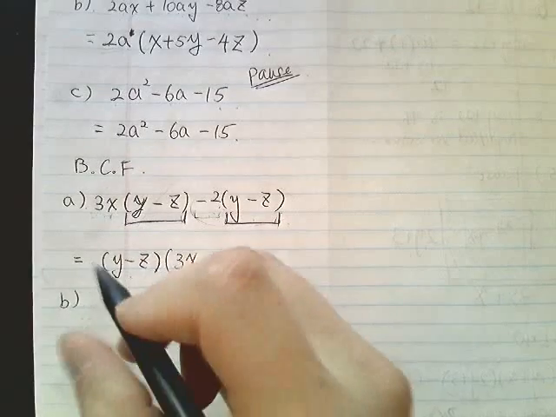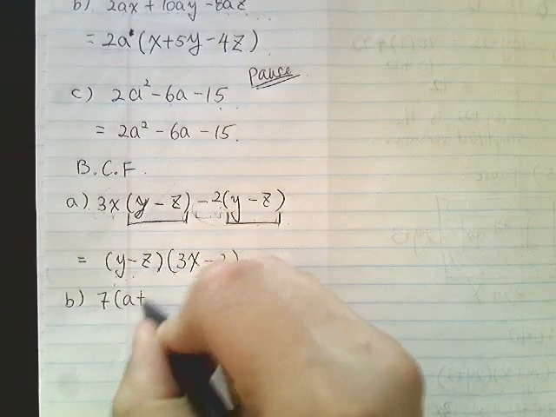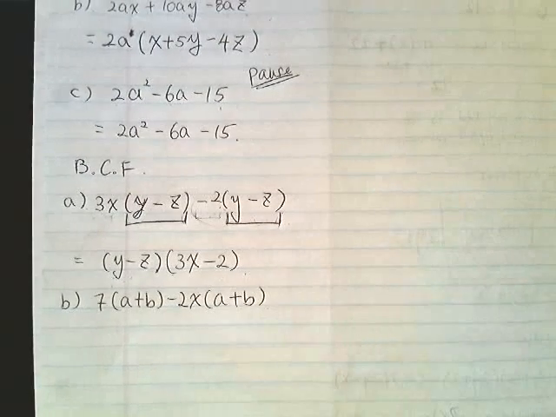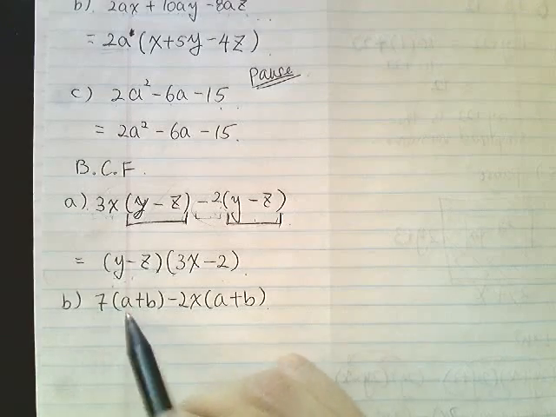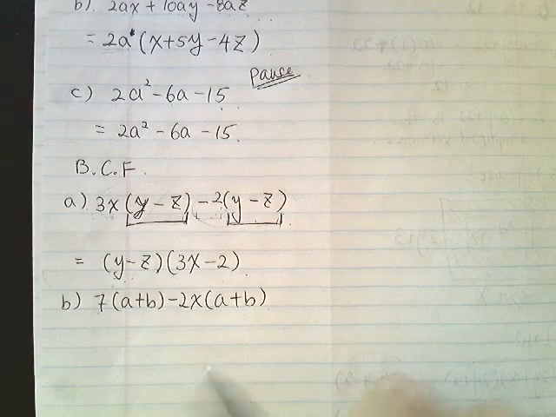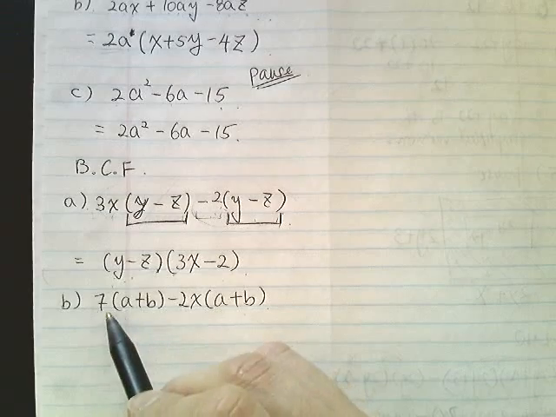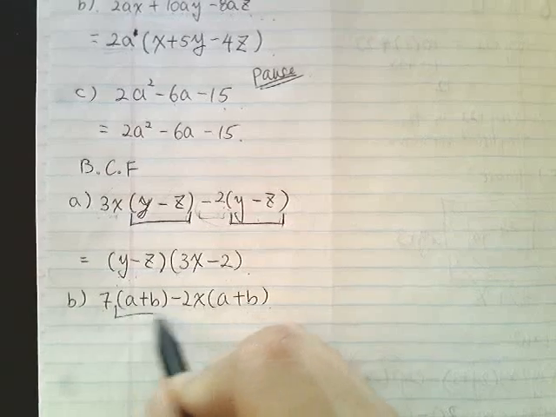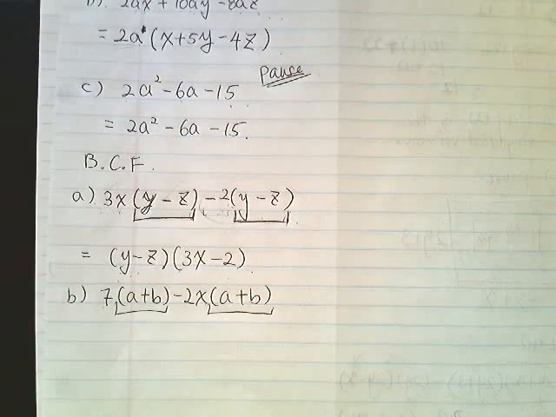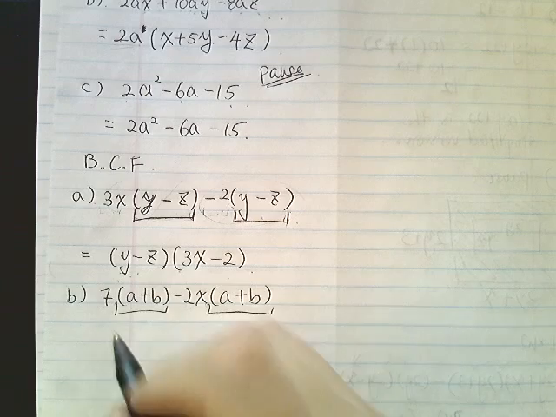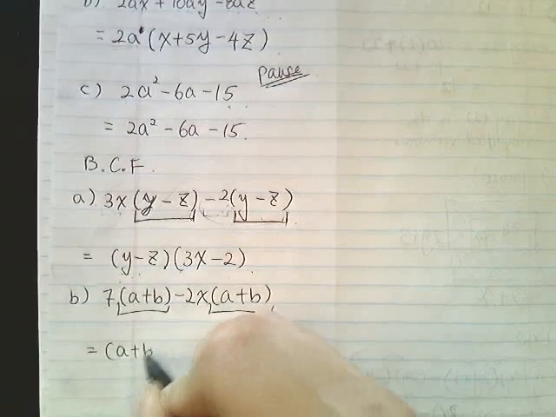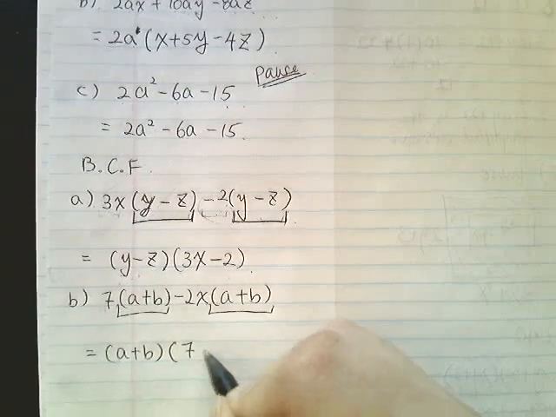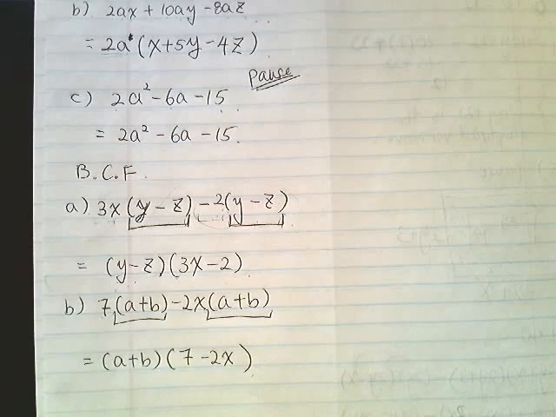Okay, let's do B. Hopefully you get a clear idea with this one. So I have 7(a plus b) minus 2x(a plus b). So take a look at each component. We have 7 and 2. There's no common number of it. We don't have x in both, so x is not going to be a common factor. Whereas we have a plus b, we have a plus b. Consider that as just one big chunk. So since they're the same, they're going to be outside alone, and whatever is left inside will be combined together in another brackets.